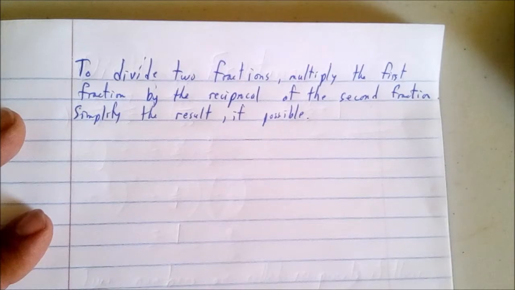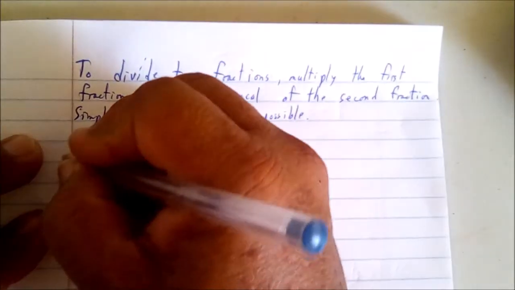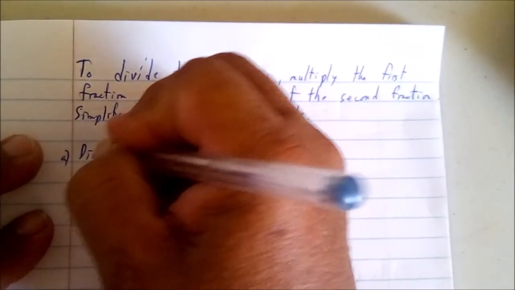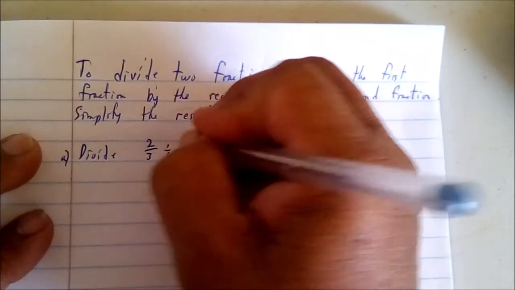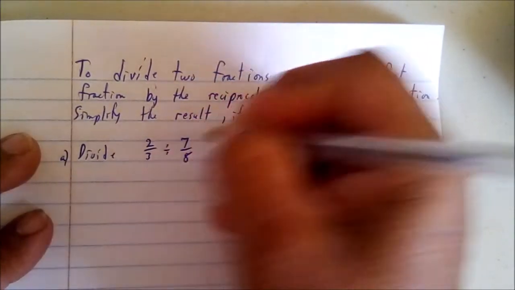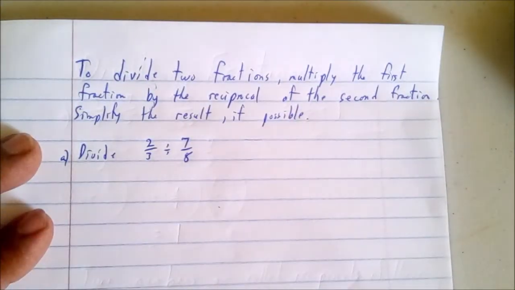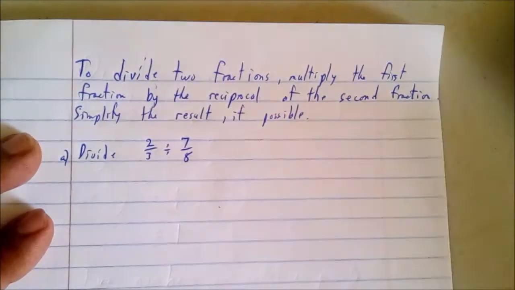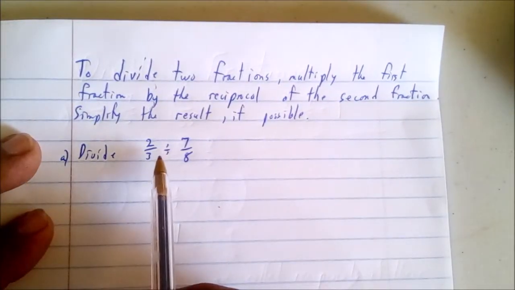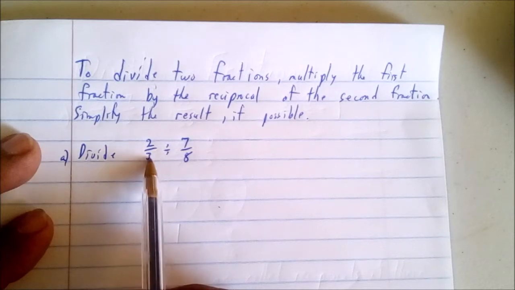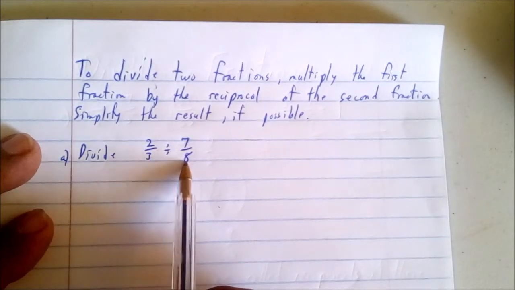So let's get an example. Example here: divide 2/3 by 7/8. That's what we are going to divide by. So how do we work this out? Well, the strategy is we multiply the first fraction, which is 2/3, by the reciprocal of the second fraction, which is 7/8.